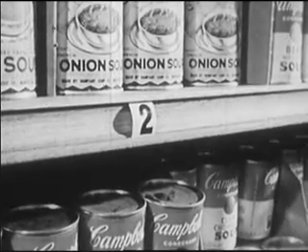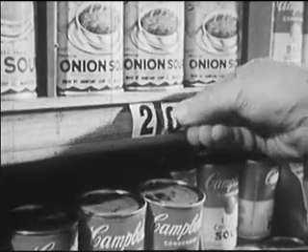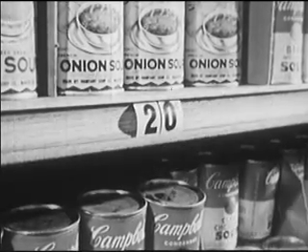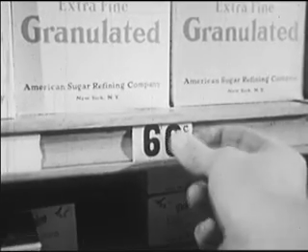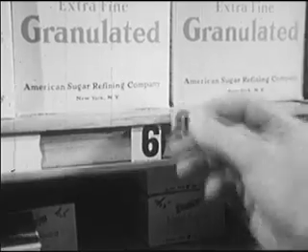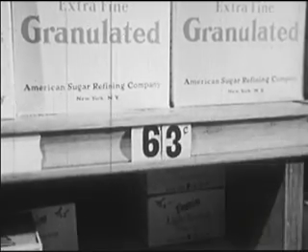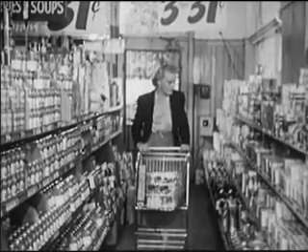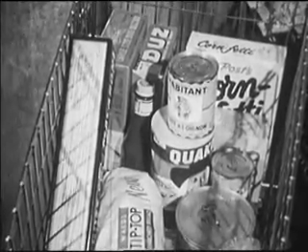Now, of course, the price of soup is only one price. The day the price of soup goes down, the price of sugar may go up. But sometimes the prices of many things move upward or downward at the same time.